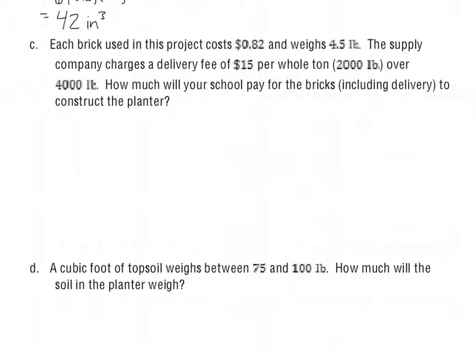Alright, coming down here, it tells us that each brick costs 82 cents and weighs 4.5 pounds. The company charges a delivery fee of $15 per whole ton over 4,000 pounds. So how much will your school pay for the bricks, including the delivery?